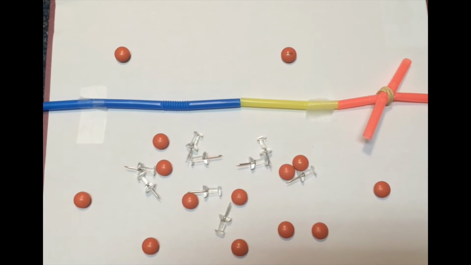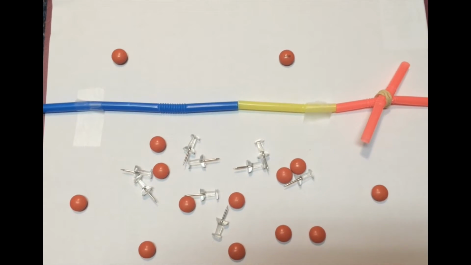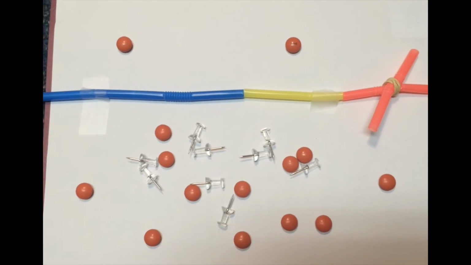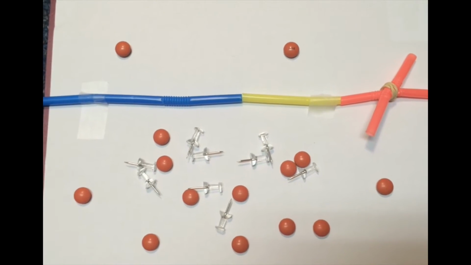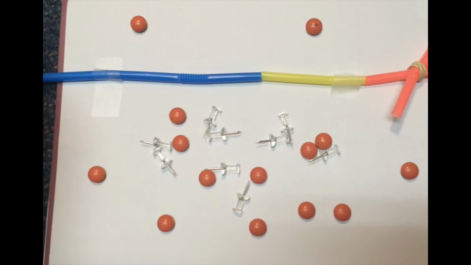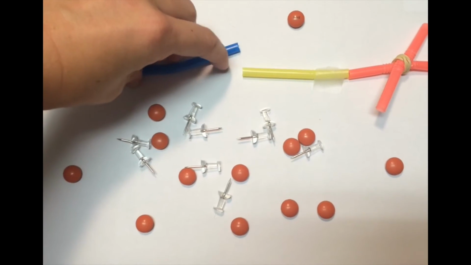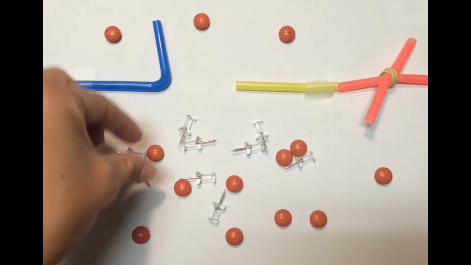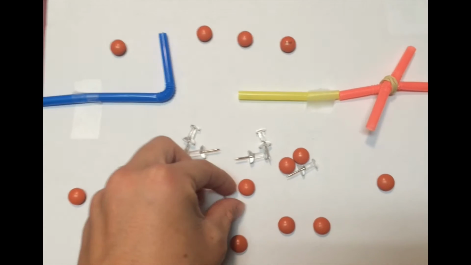Now the cell wants to re-establish its resting potential, so it wants to go back to the way it was. Because there are so many positive ions inside the cell, it needs to get the sodium ions back outside the cell. But first, the K+ channel opens. So the potassium channel opens, allowing potassium to leave the cell.